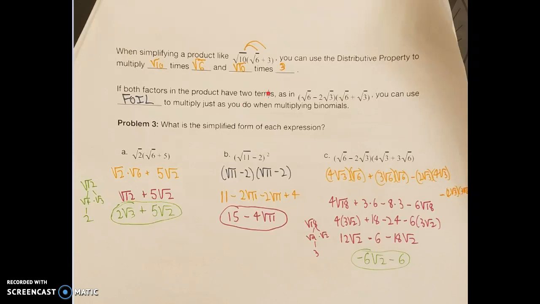And just to go over FOIL again, the F in FOIL stands for first term, so rad 6 times rad 6. Then I'll have the outside terms, that's the O, rad 6 times rad 3. Inside terms, negative 2 rad 3 times rad 6. And last terms, negative 2 rad 3 times rad 3. And we'll see what that looks like on that last practice question there.